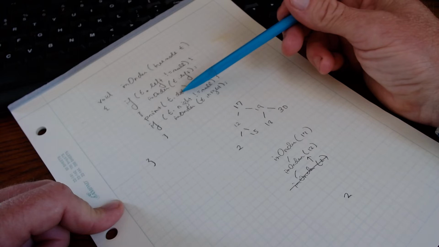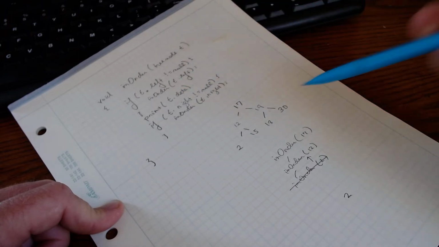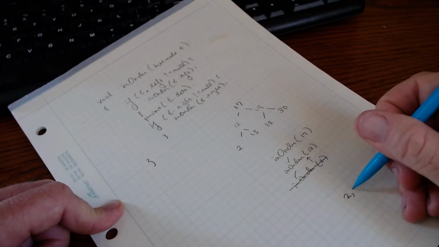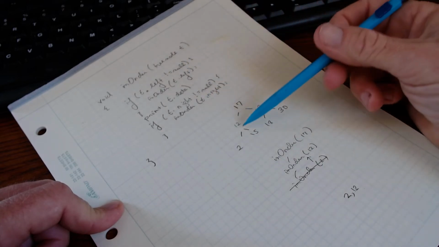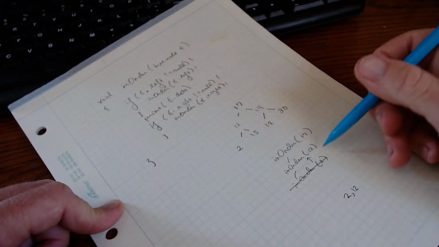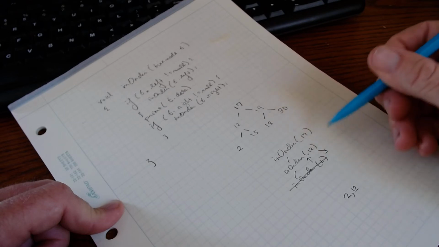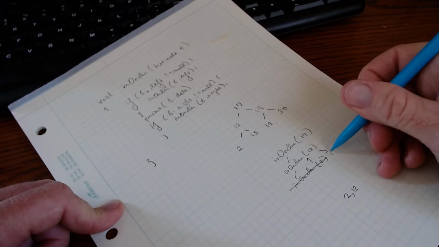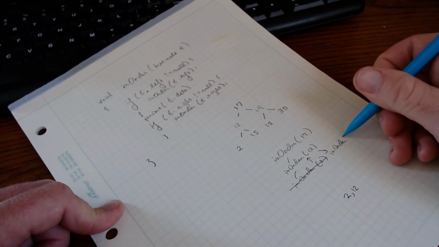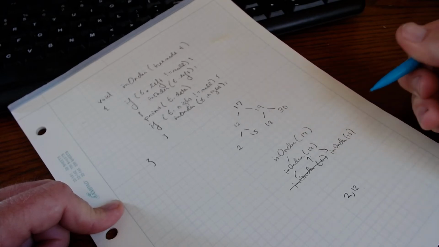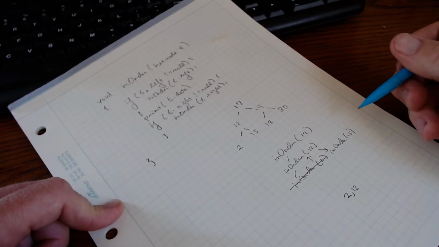inOrder 12 called it from this position right here. So inOrder 12 will now print the 12. I'm going to write that right here, 12. And now it's going to try to go right. It can go right. So I'll write it down right like this. inOrder, was that a 15? It's going to get messy over there, I can tell.